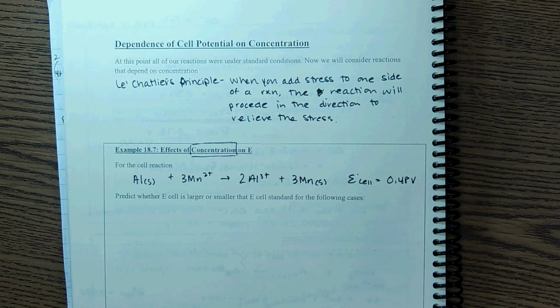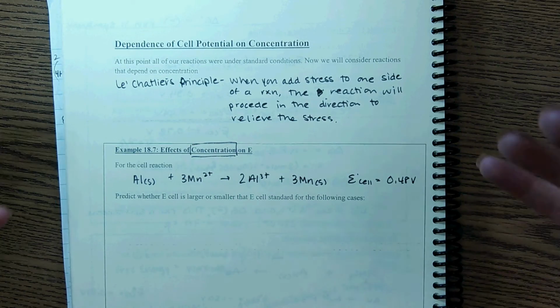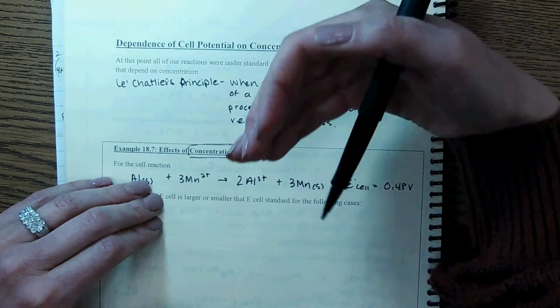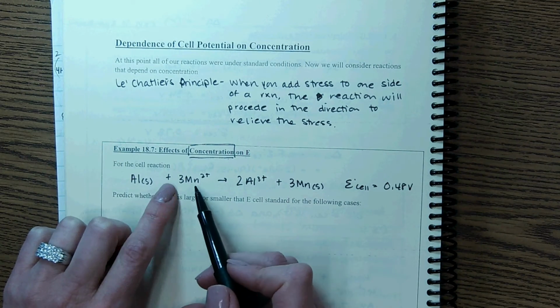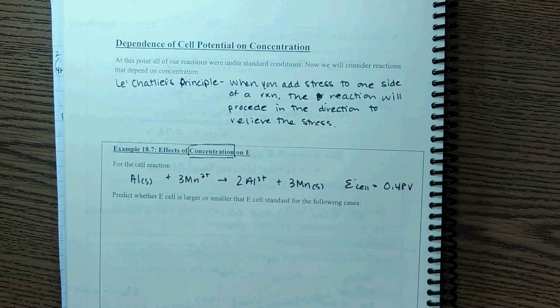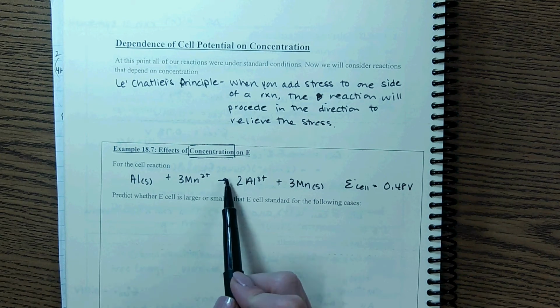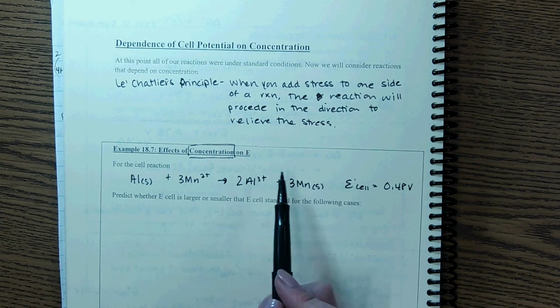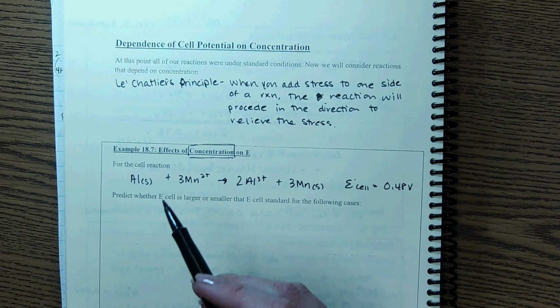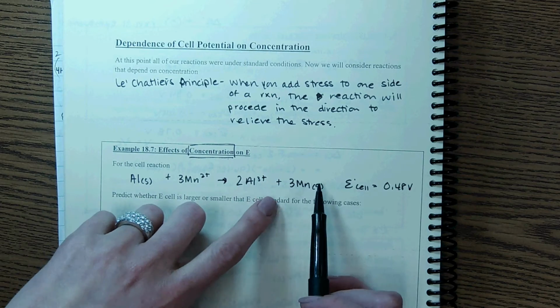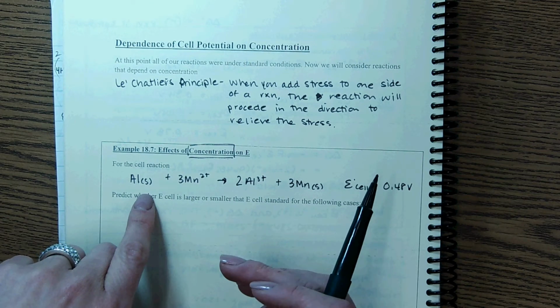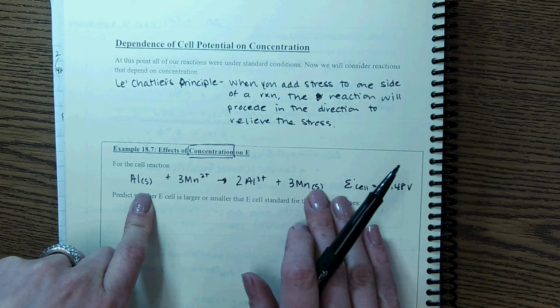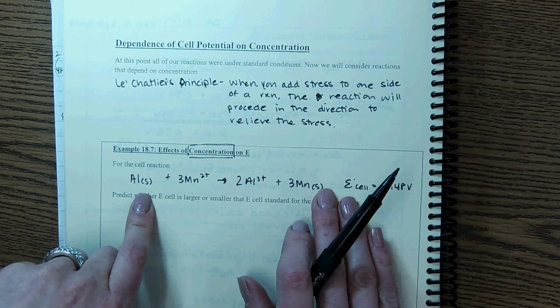We're talking about what would happen if we flood this system, meaning we add a whole bunch of Mn2+ aqueous in here. And instead of us starting with 100 Mn2+, we add 500 of them. Well, the reaction is not going to just continue to proceed as it would if it had 100. It's going to react and make a whole bunch of this product in order to get rid of all of those things that you just flooded the system with. So it's going to shift that reaction towards production of products.